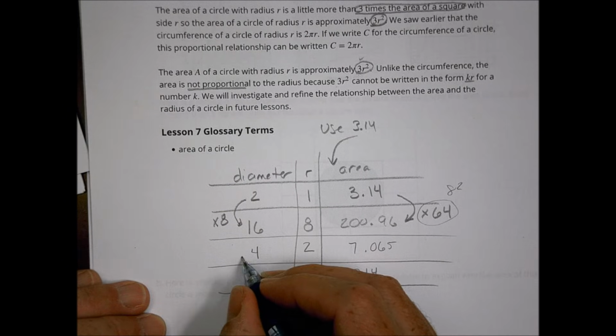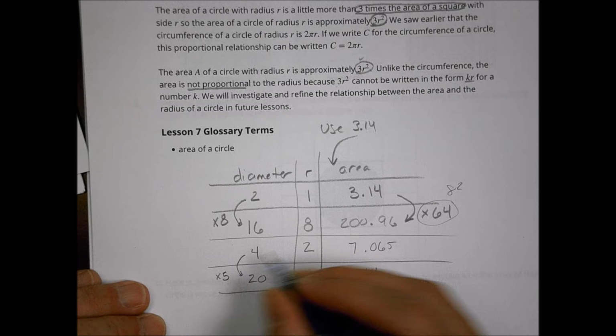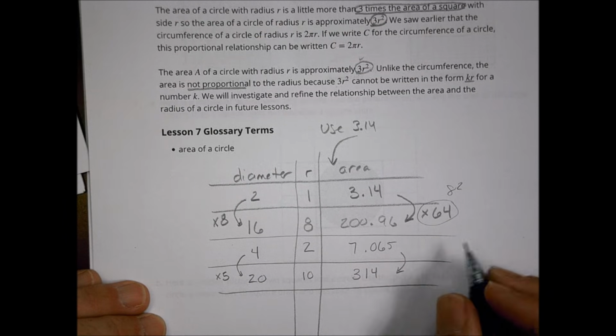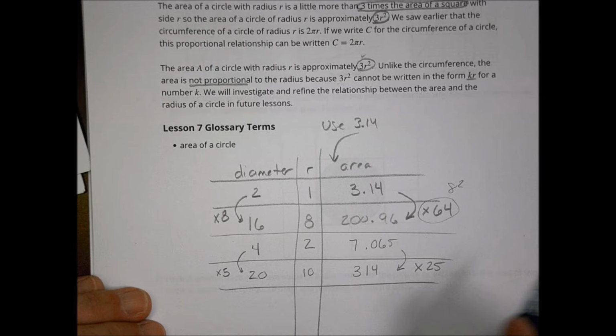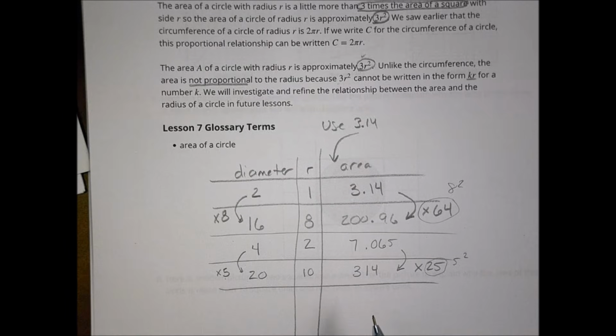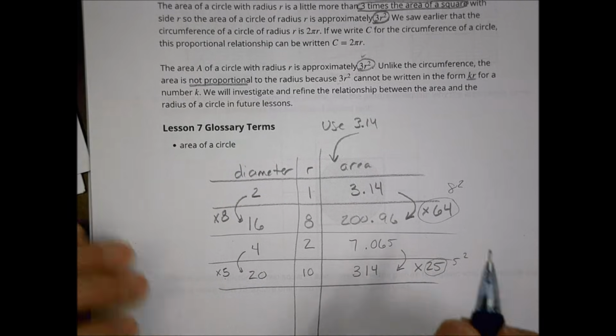So to go from 4 to 20 is multiplying by 5, but 12.56 times something gets you 314. Well, it's actually 12.56 times 25 that gets you to 314. Again, why? Because 5 squared is the same as 25. So that's that radius squared bit, right? That's the r squared is how that works out. It's a squaring process there. So diameter, radius, area, and that's a little bit from today's lesson.